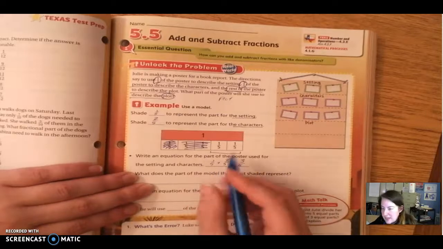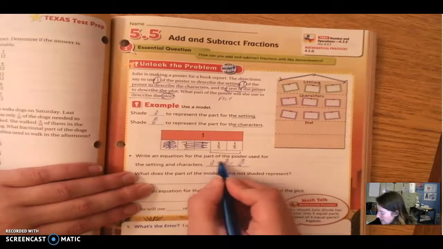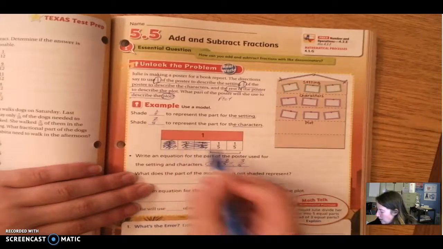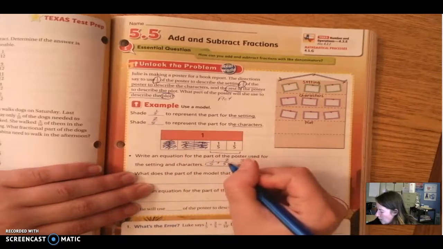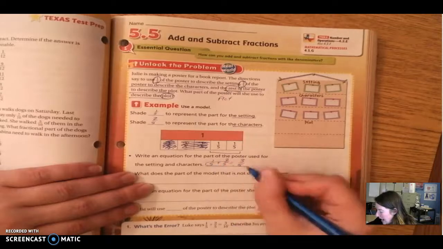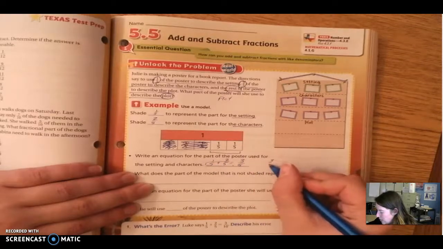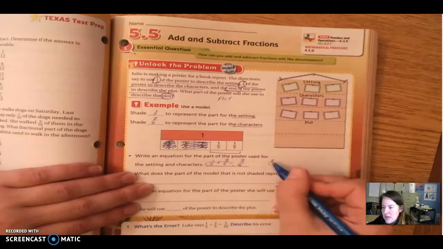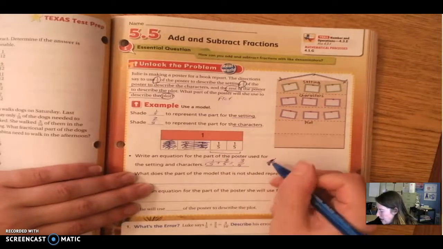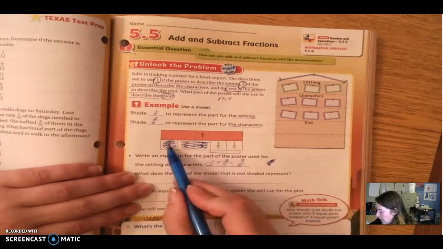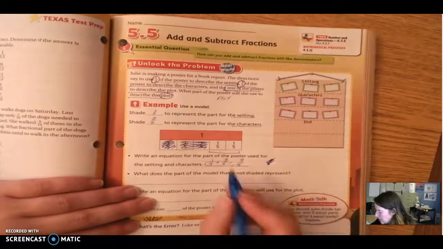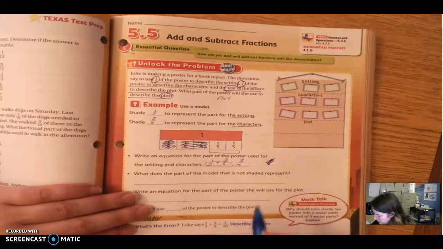When you add fractions like this, the denominator stays the same because I'm not changing what size pieces they are. Remember, the denominator always tells you what size pieces they are. If I added the bottoms too and said 3/10, that would be me changing what size pieces they are, and I'm not. They're still fifths. So I've got 1/5 plus 2/5 equals 3/5. So she's going to use 3/5.